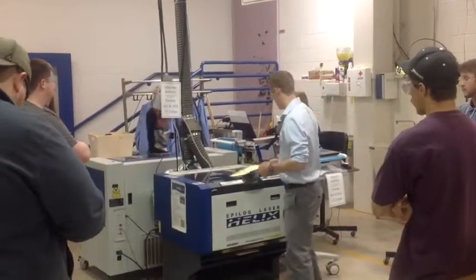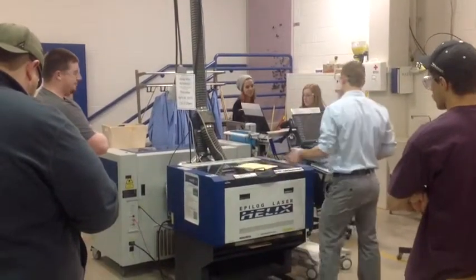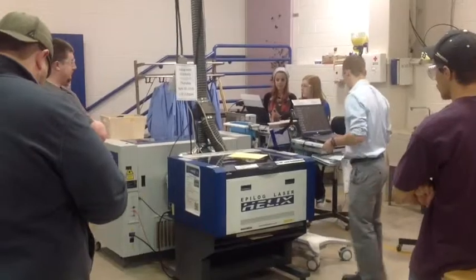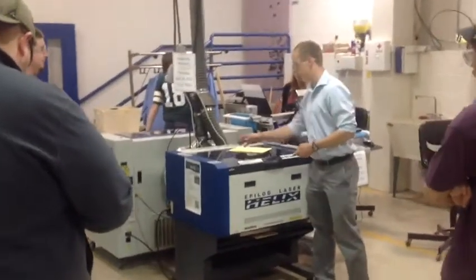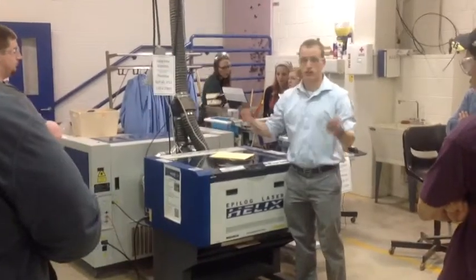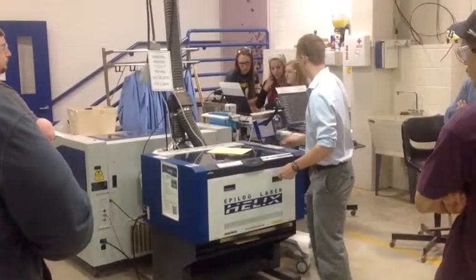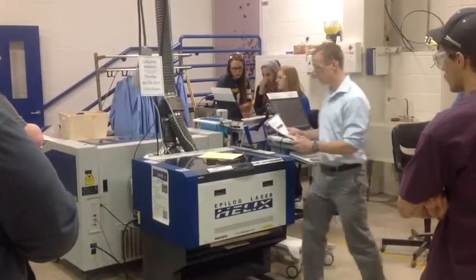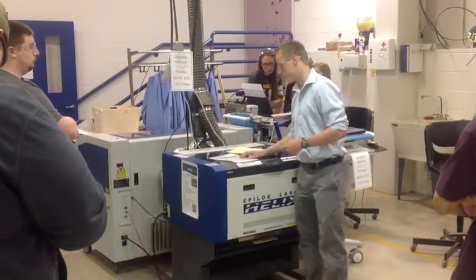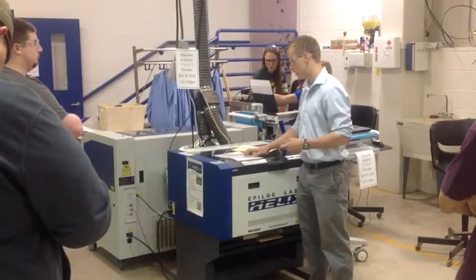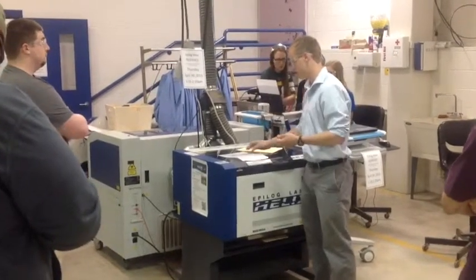So what we're going to do is put our pieces in there and it's going to cut out the pieces. There are certain parameters you have to set, because you have to change your cutting speed and your feed rate, or the intensity of the laser.